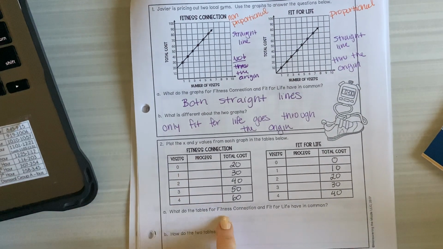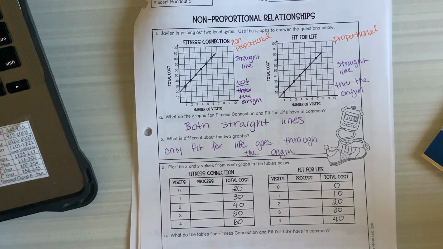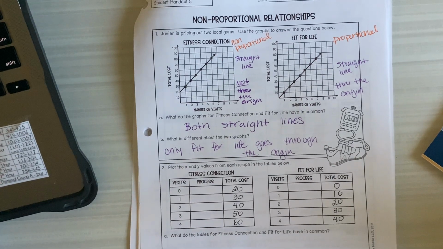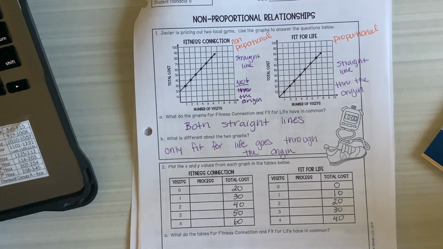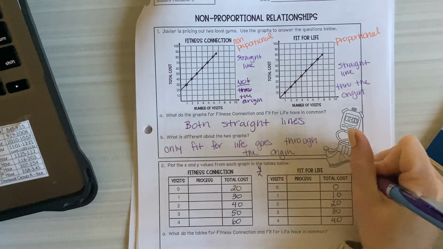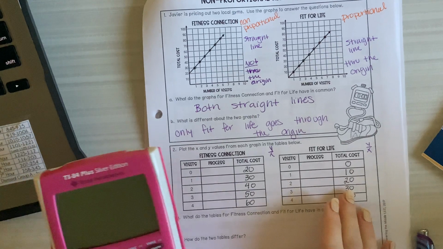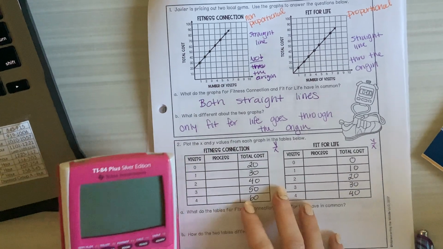All right, so what I've done here is I have just pulled points from those graphs, and we are going to check whether or not they are proportional. Let's write y over x, and we're going to double check just to see what it looks like for a table to not be proportional or to be proportional.